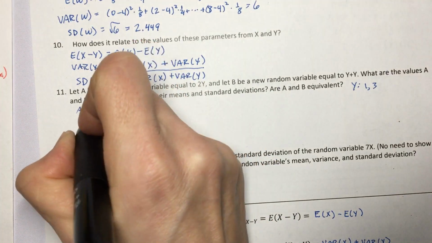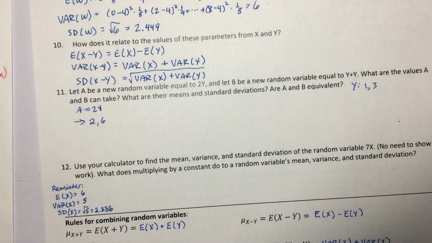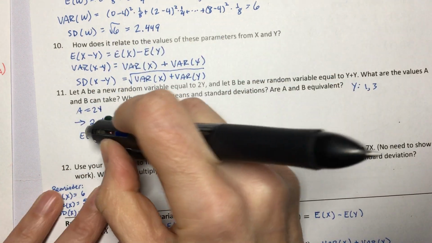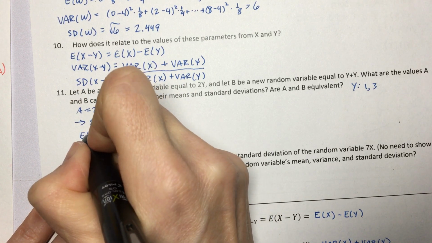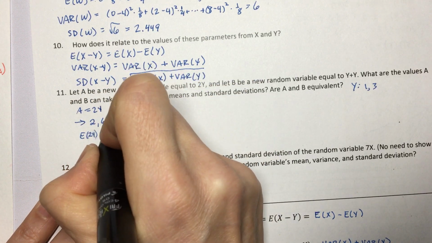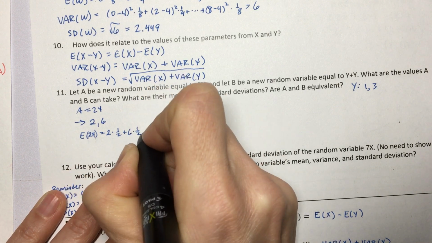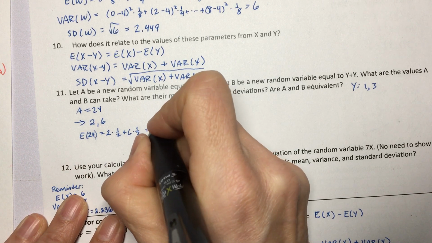So 2y, we would have 2 and 6. And the mean of 2y is going to be 2 times a half plus 6 times a half, because those were equal probabilities of happening. So 1 plus 3 is 4.